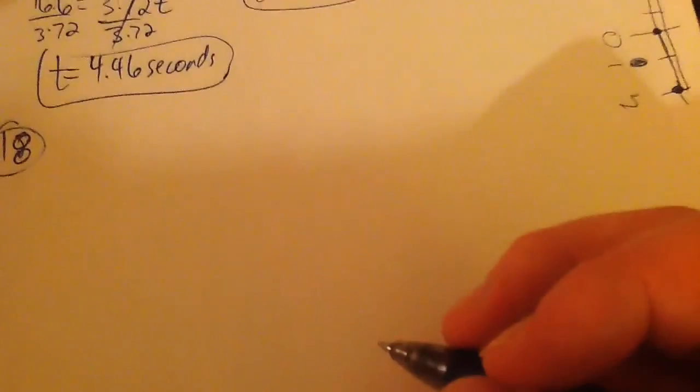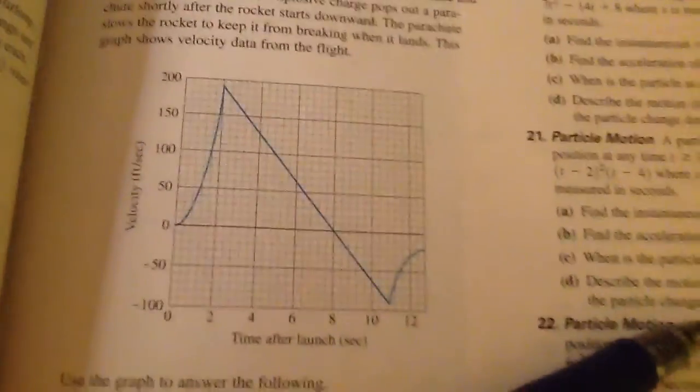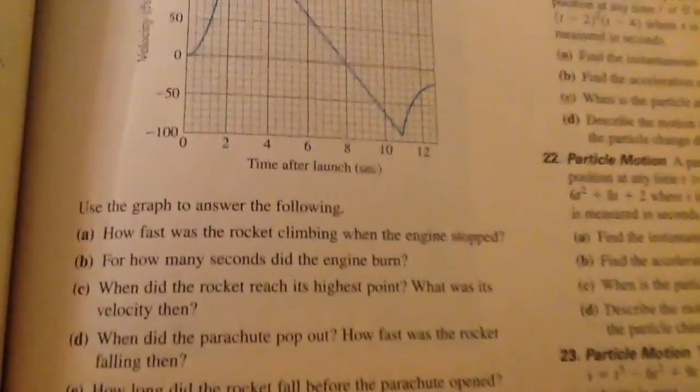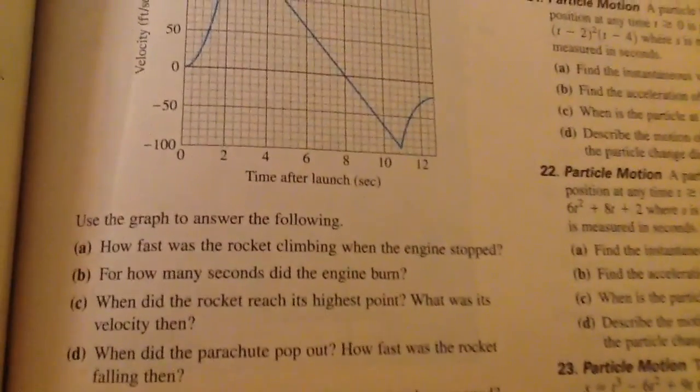So 18, launching a rocket, motor rocket launch. I was thinking of 20. Okay, yeah, it's a graph of velocity versus time for a rocket. So now you have to understand what you're given here. You're not given position in this case, you're given velocity. Okay, so answer the questions. A, how fast was the rocket climbing when the engine stopped?